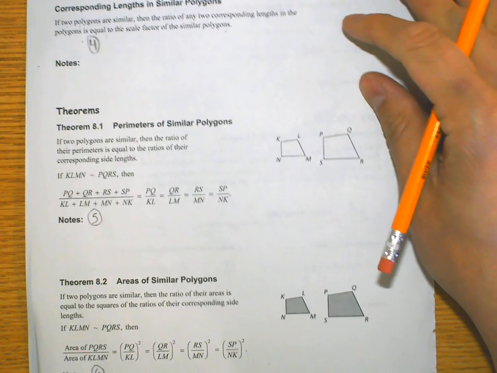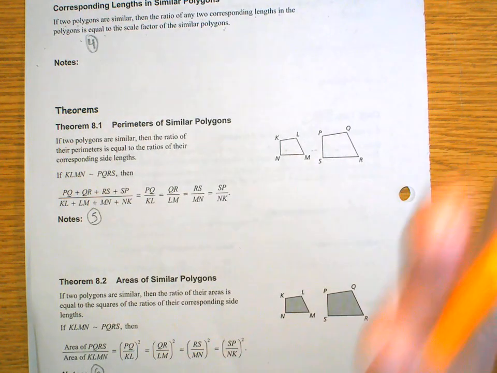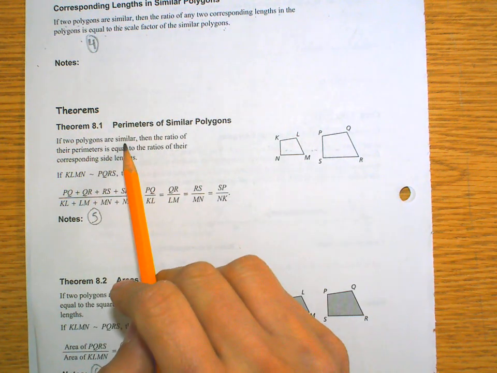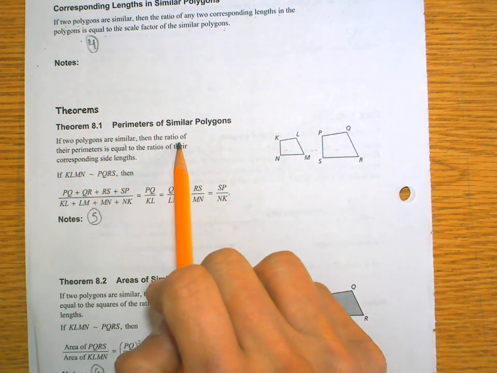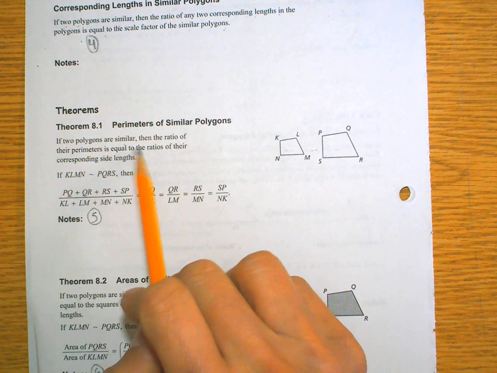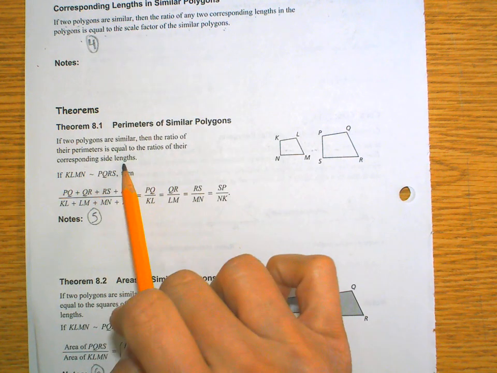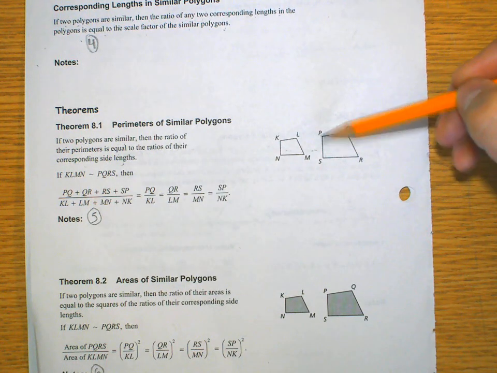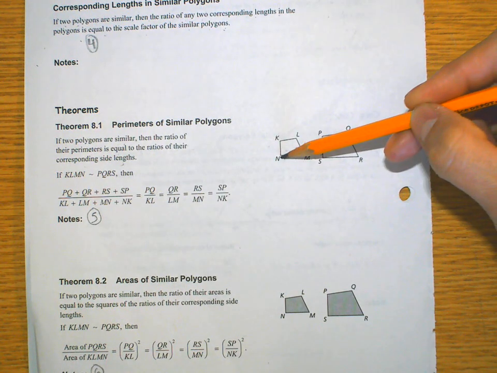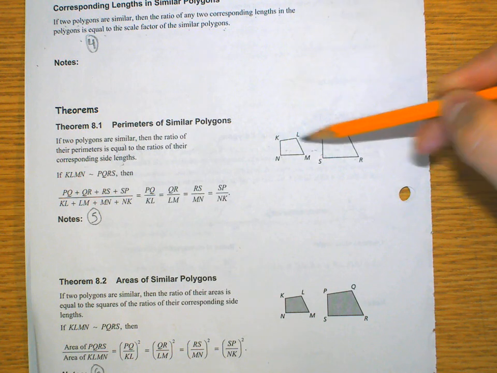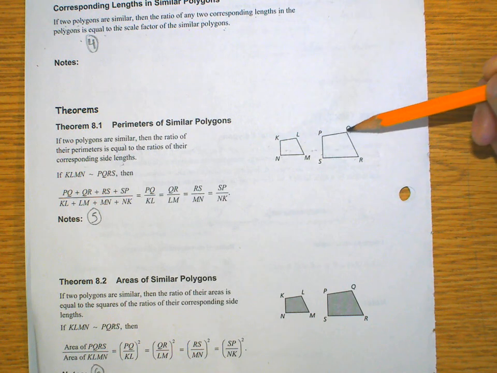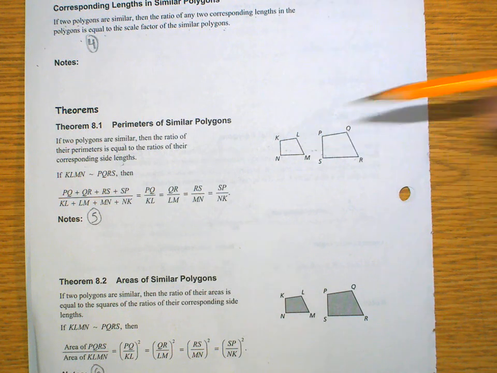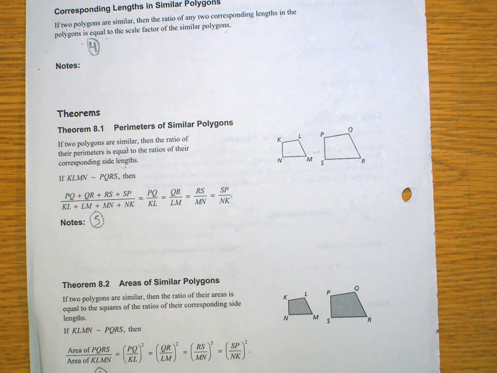Now, here comes the part that seems very difficult, but honestly, it's really not. If two polygons are similar, then the ratio of their perimeters is equal to the ratios of their corresponding side lengths. So pretty much what we just did, PS divided by QN is the same as QR divided by LM, as QP and LK, and RS to MN. They're all going to be reduced and pretty much give you the same thing.